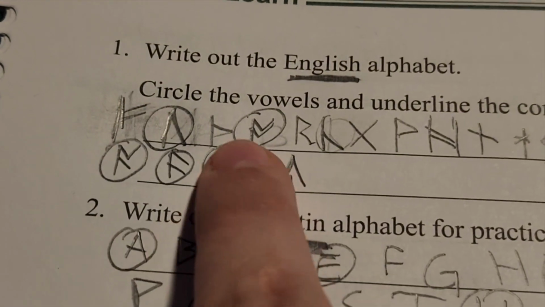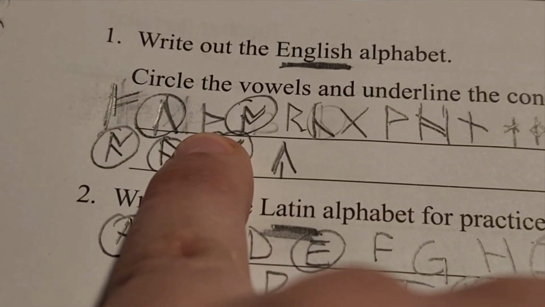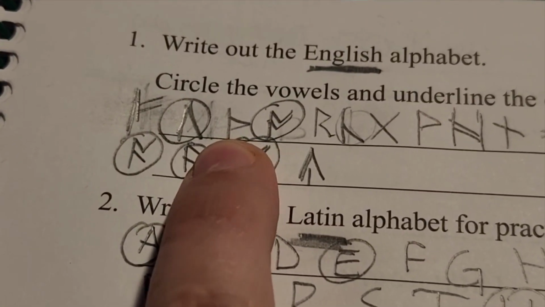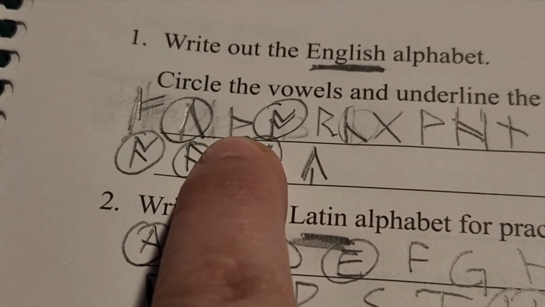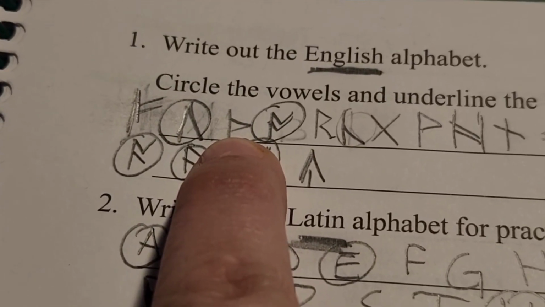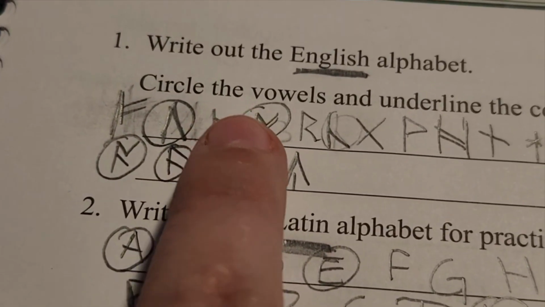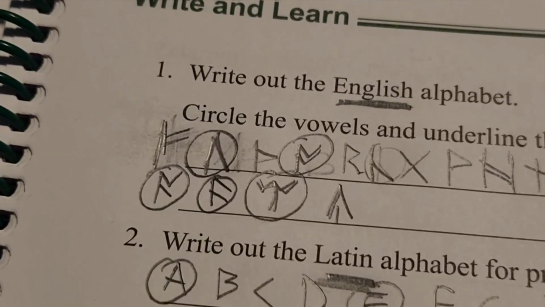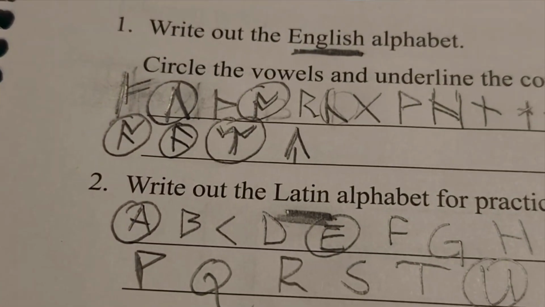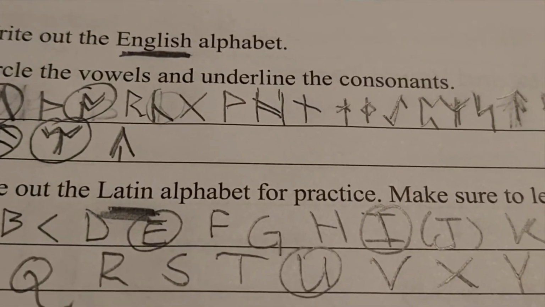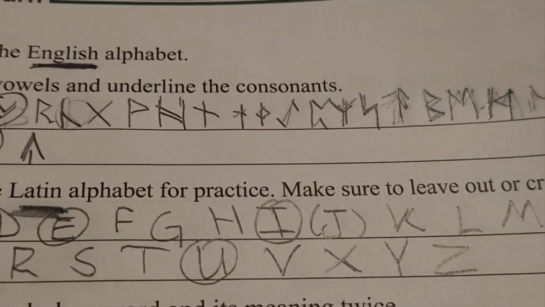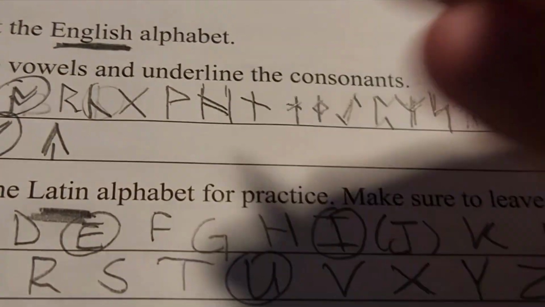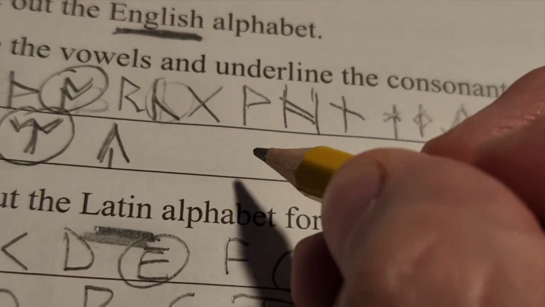There's a bunch of people that want to bring back that character right there. That's thorn, which produces our th sound, as in thin and thimble. There's also another character for the th sound, which is the voiced one. The other thorn is unvoiced. I don't see it in here, but let's see if I can grab a pencil. It's still used in Iceland, but it's not in English.